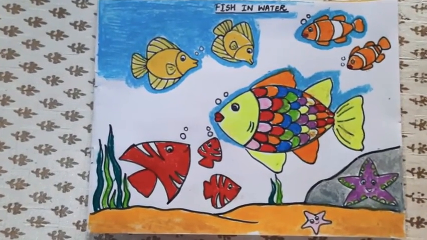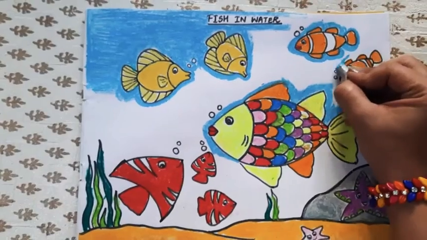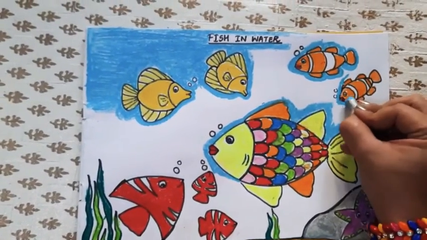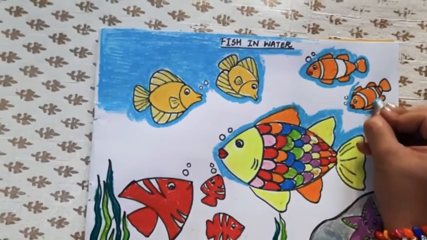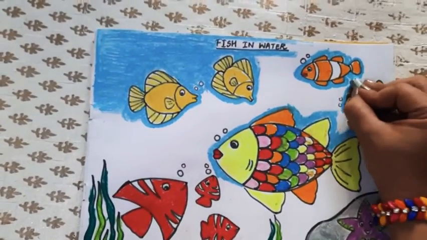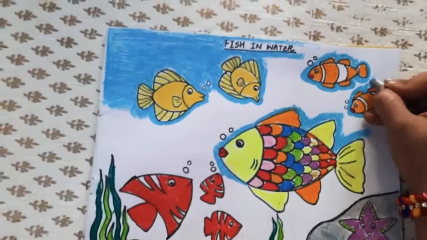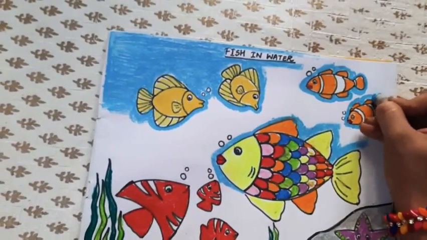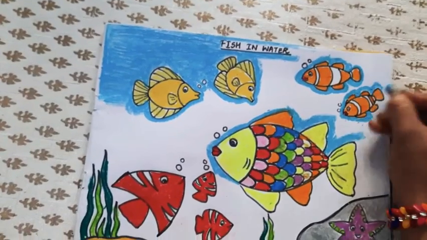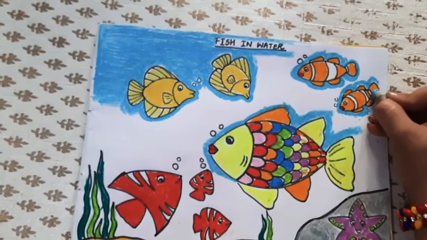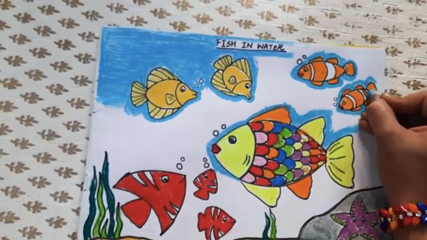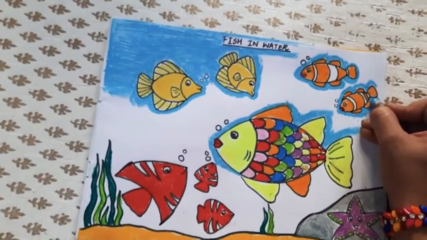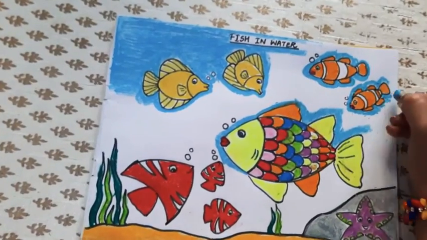You all can see that I've outlined these fish with my blue color. Why I have done that? Because when I'm coloring, I don't want my blue color to go inside them. So this will help me with that. You all can do the same. Just do a neat outline with your color. And then the color is not going to go inside the objects that you make. You can do this for every drawing of yours.